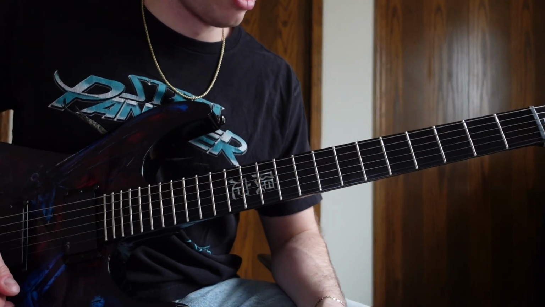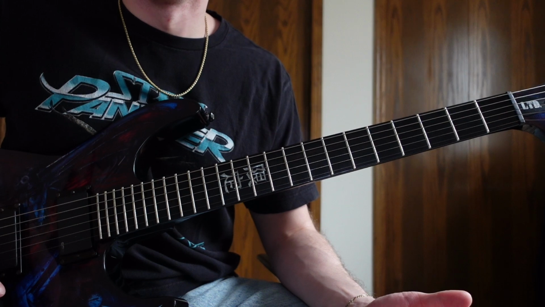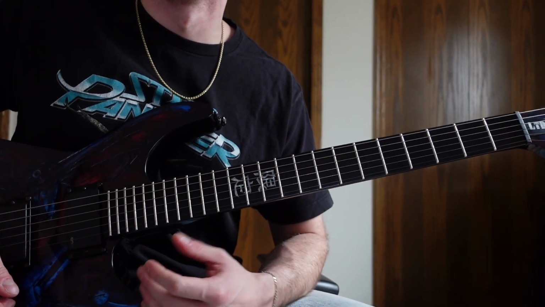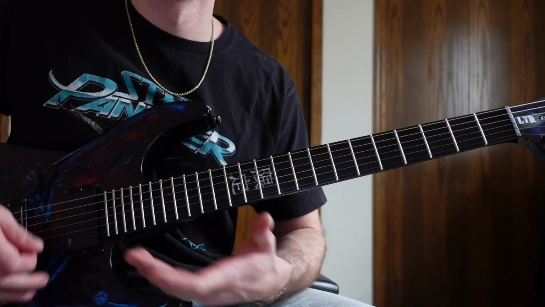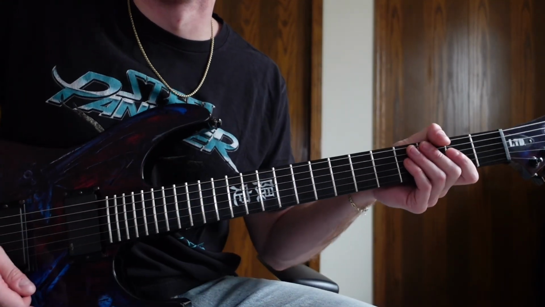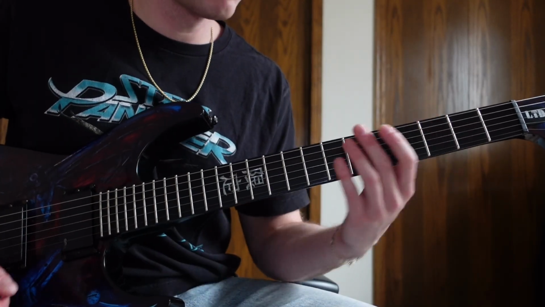Right, and you build that up. It starts clean, and then you kick the distortion on, and the band kind of builds it up. And then when Fred says "fly," in a sense, then you're full distortion mode, and just kind of jamming it out however you feel fit for this part.